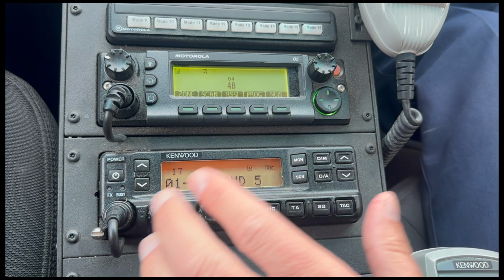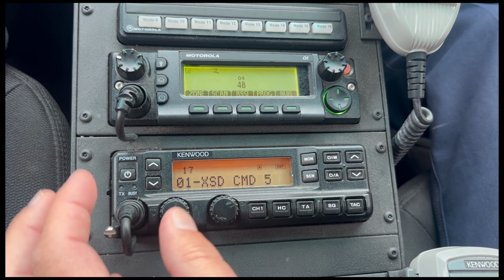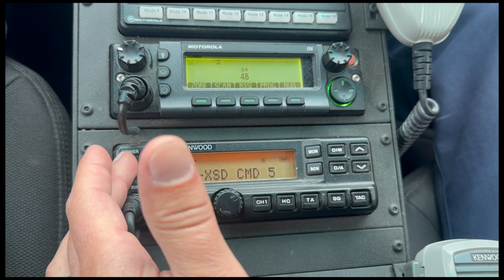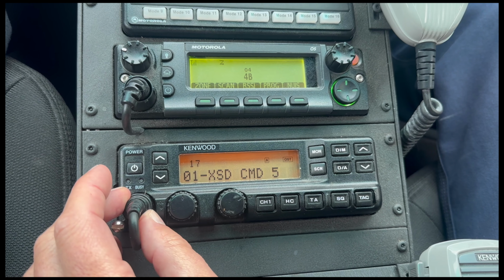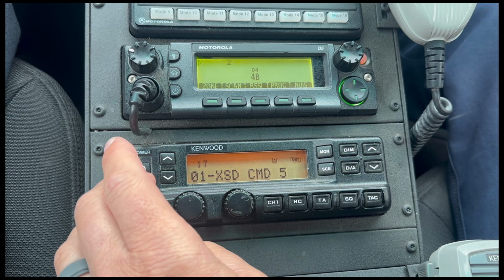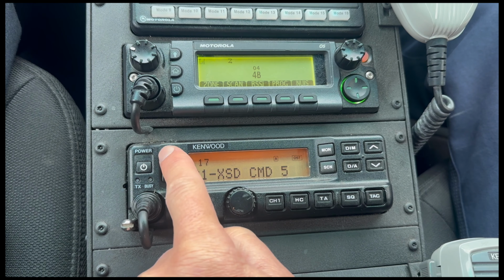All right, so this is the Kenwood VHF 5710 mobile radio. And to start off, we have a power button. We have a mic insert. We have our lights. This light is red. It'll say that you're transmitting, and then you have a busy light when you're getting things that are coming into you. You have group selectors right here.